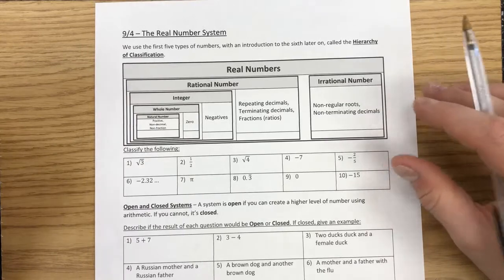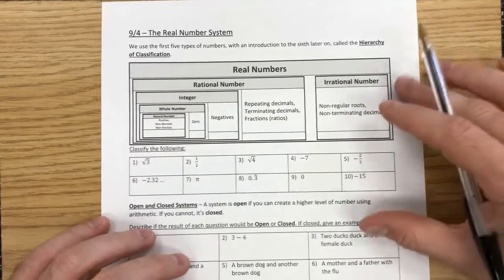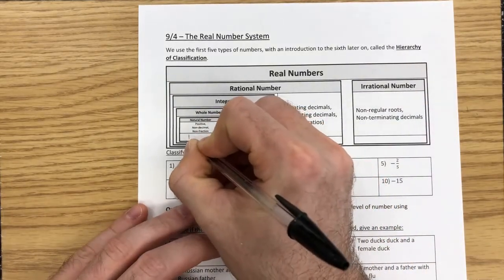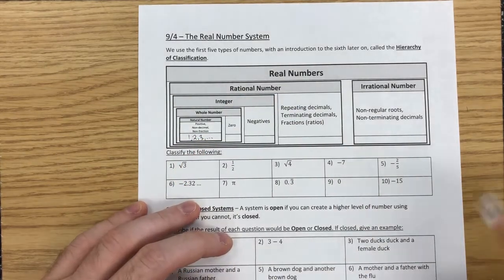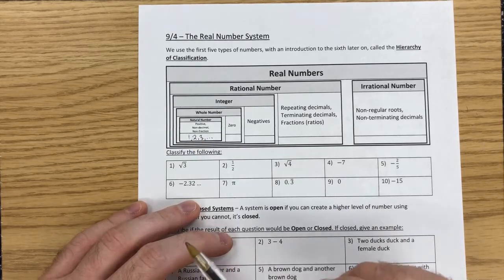And so we're going to start with the natural numbers. These were the first numbers that were invented. These are things that you can see in nature, like 1, 2, 3, and so on and so forth. The idea being that if you're out hunting, you see 1 deer, you see 2 deer, you see 3 deer.